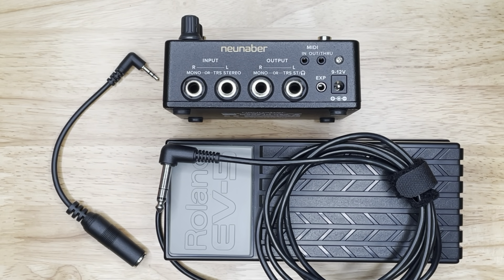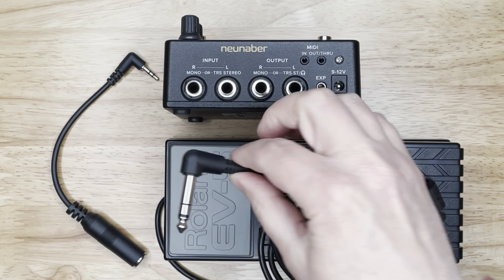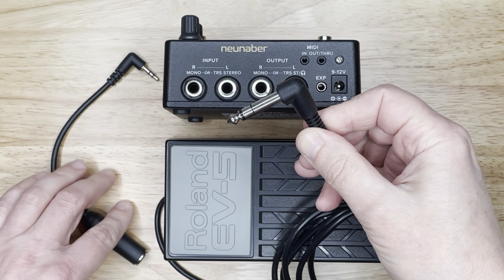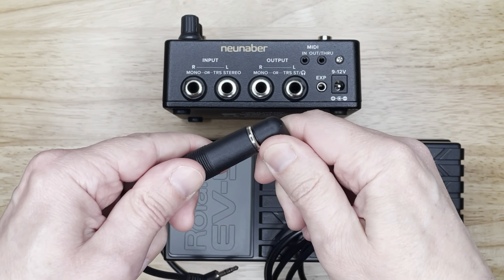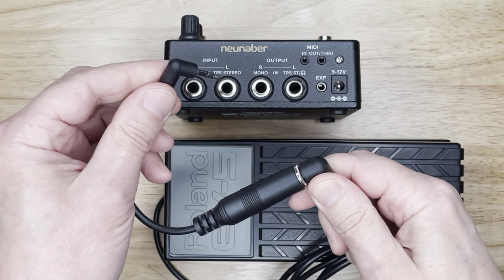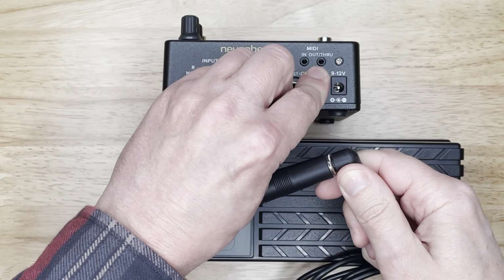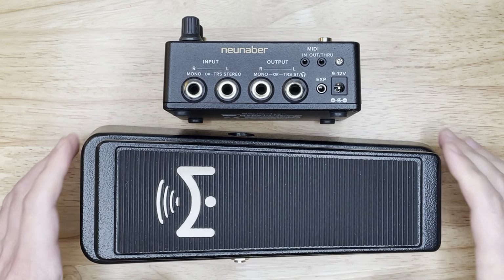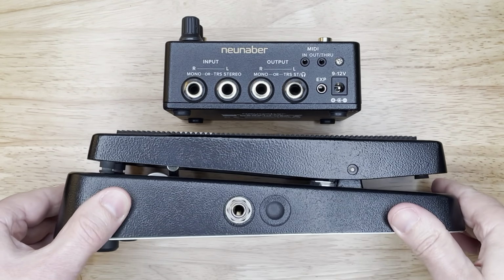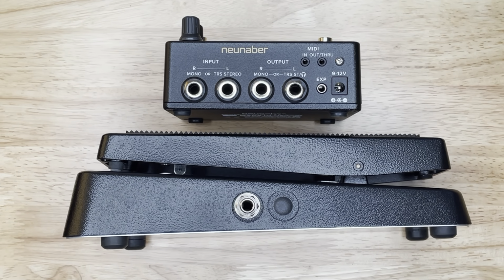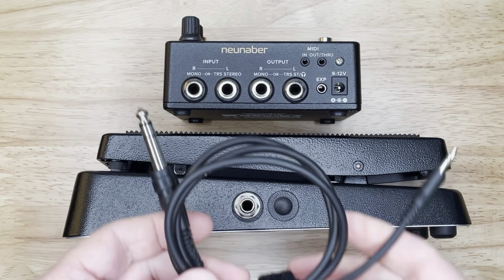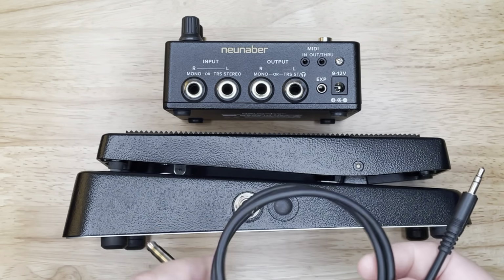Expression Pedal. Connect the EXP input to the TRS connector of the expression pedal. You can use a 3.5mm TRS adapter or a 3.5mm TRS to 1/4 inch TRS cable, whichever is more convenient.